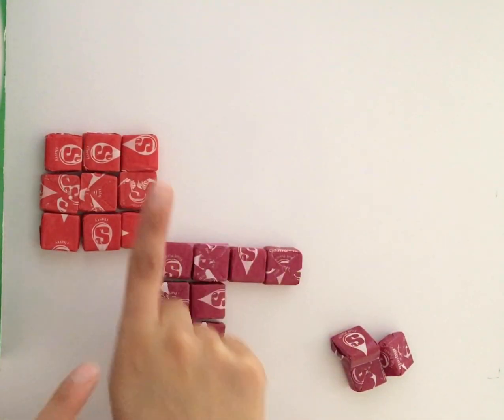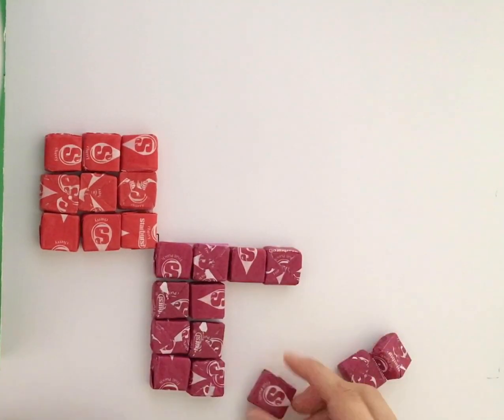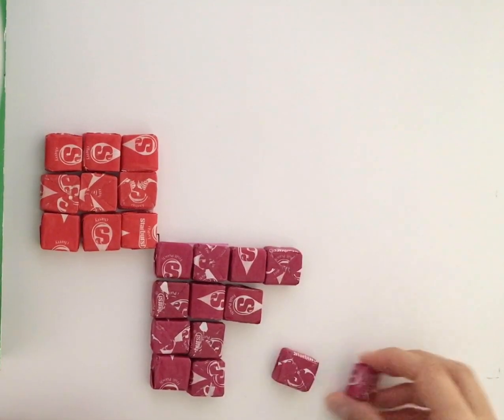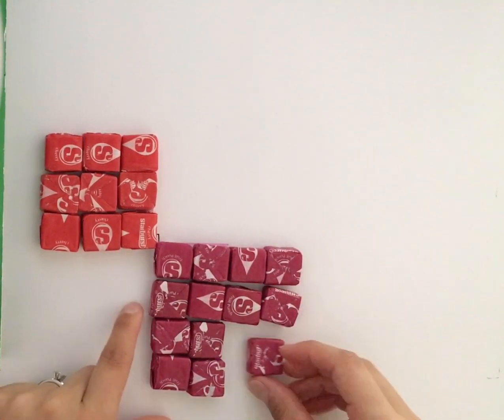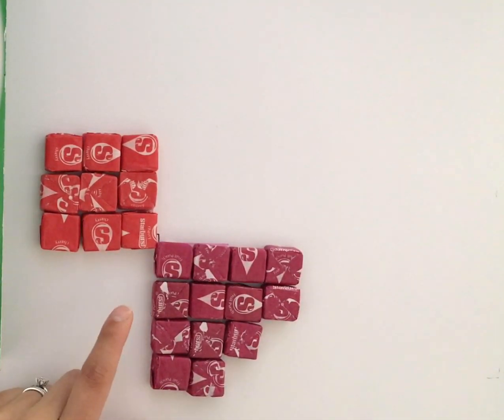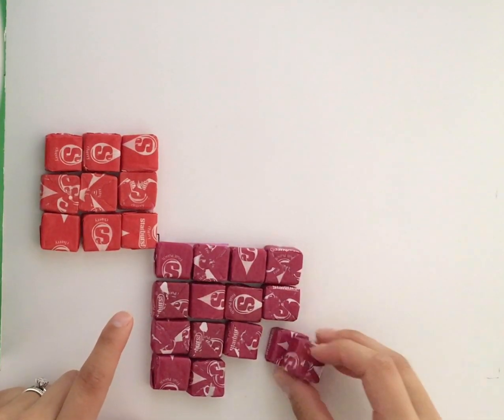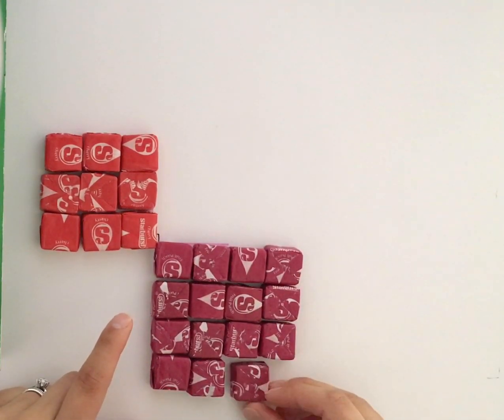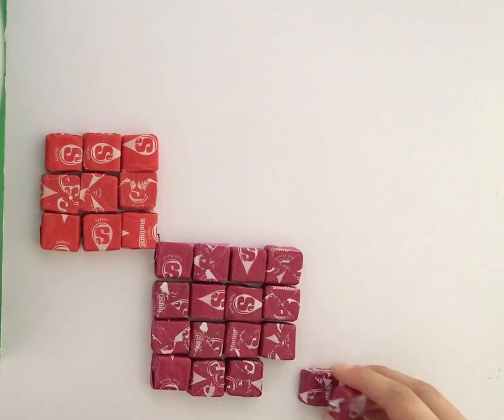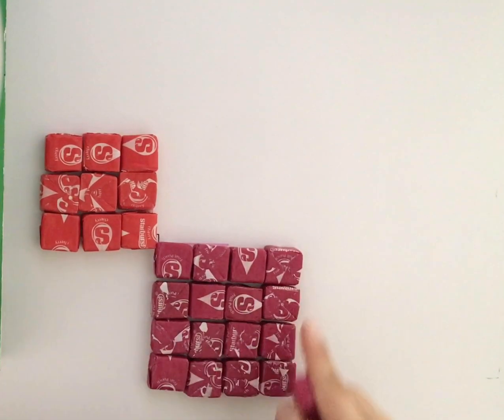Okay, so right now I have this side of the triangle, that side of the triangle. Just need one more. Okay, so 4 squared is 4 by 4, 4 times 4, 16.